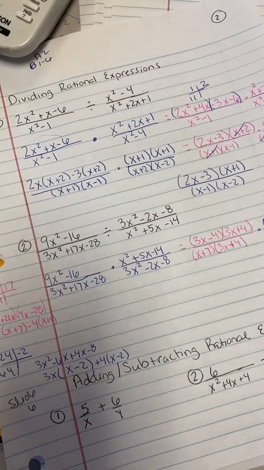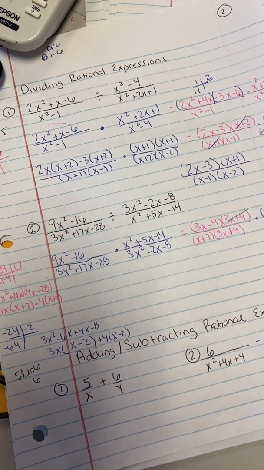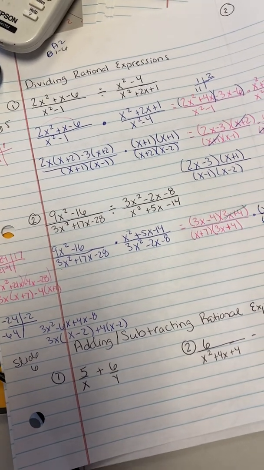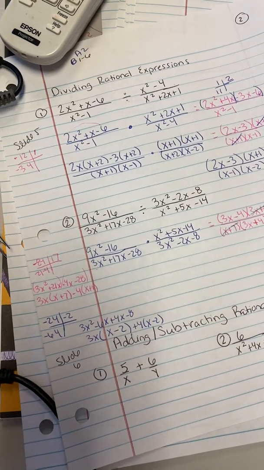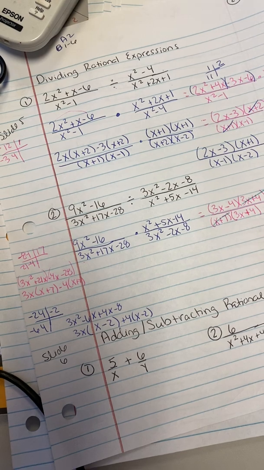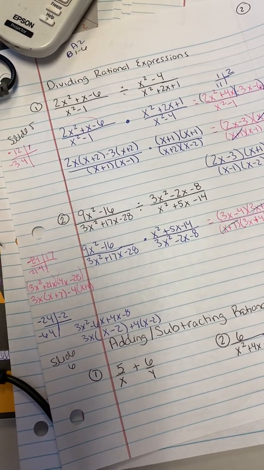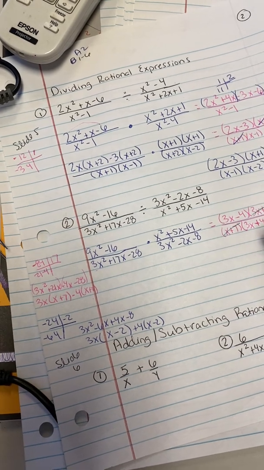So I can mark out 3x plus 4 and 3x plus 4, x minus 2 and x minus 2, x plus 7 and x plus 7. So it looks like all I'm left with is 3x minus 4 over 3x plus 4.